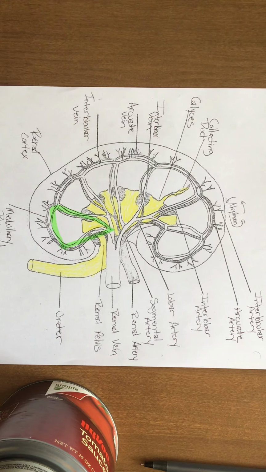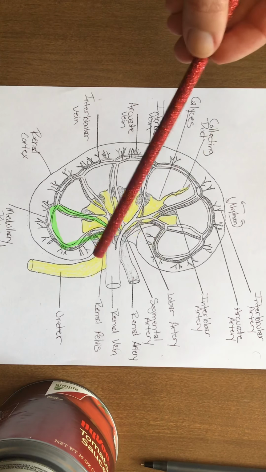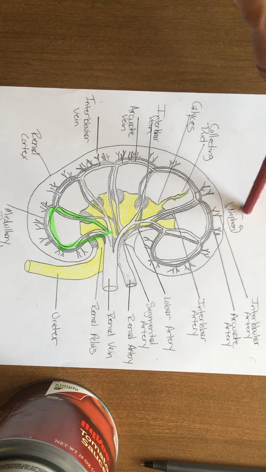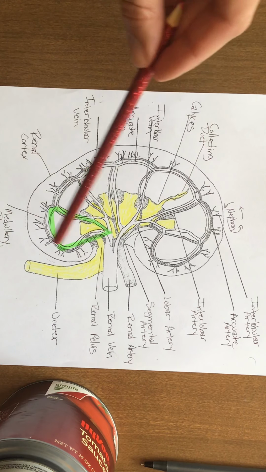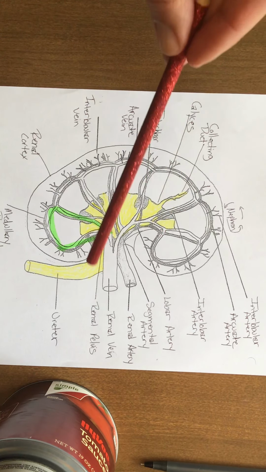I would pause this and add all the lines that are on there. There's a few lines that I actually added, like collecting ducts, calyces, renal cortex, medullary pyramids, and I think renal pelvis over here. Oh, and nephron up here, you're going to want that. So pause this, write all that stuff down. Also color in where the yellow is. We're eventually going to talk about urine flow, and that will be pretty important when we talk about that.